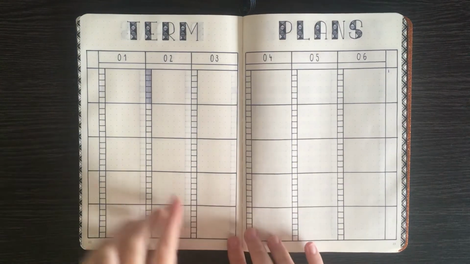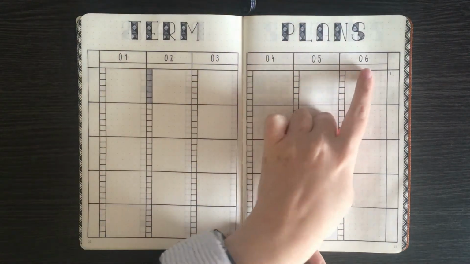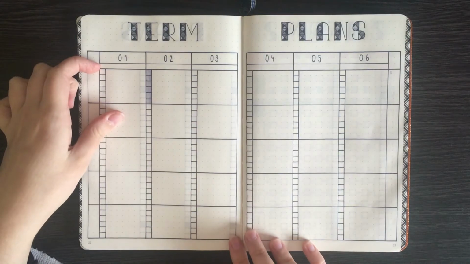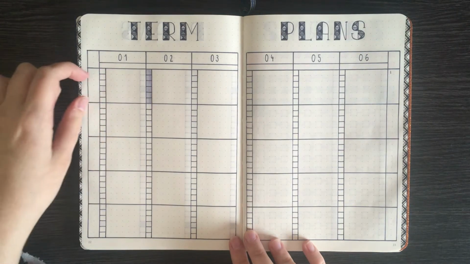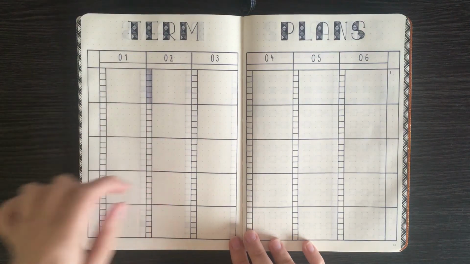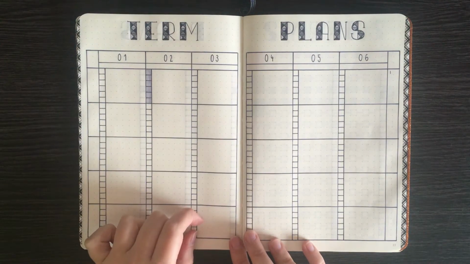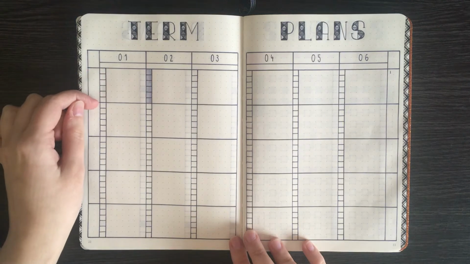So as you can see, we have the week number up the top here, along with a line underneath that I can use to put down the dates that week is found on. And then we have large rows for Monday, Tuesday, Wednesday, Thursday and Friday, and each of those are broken up into the 6 individual periods.